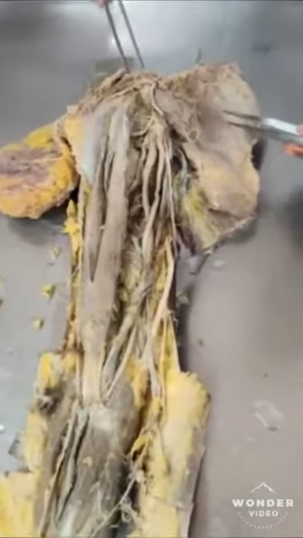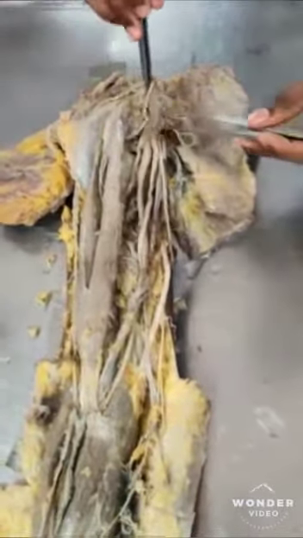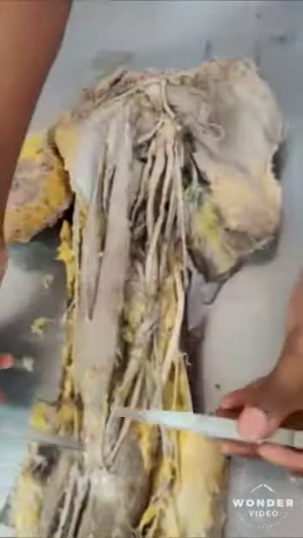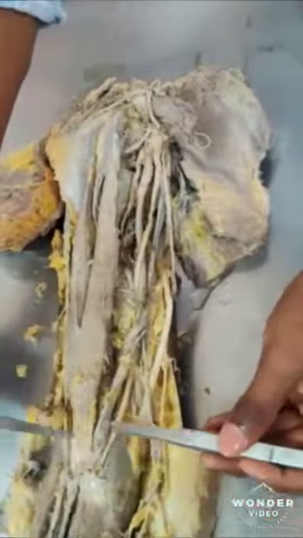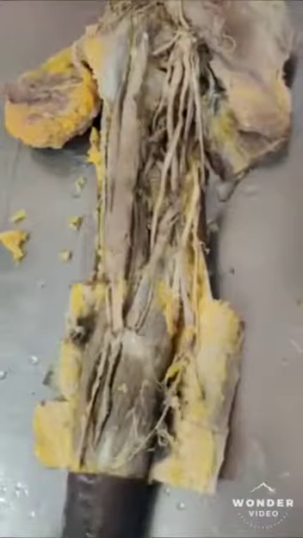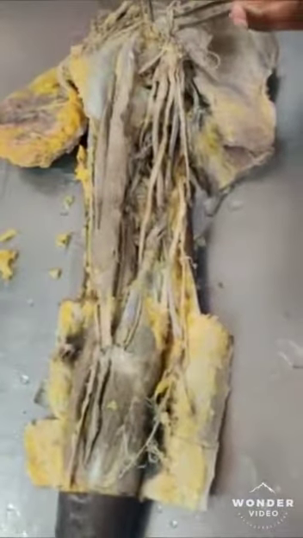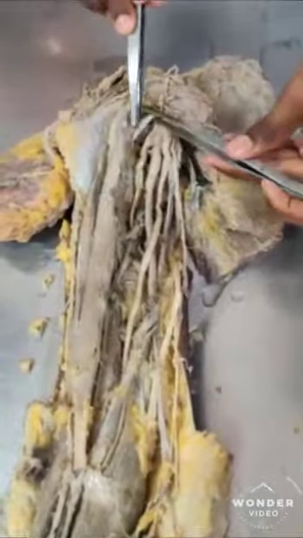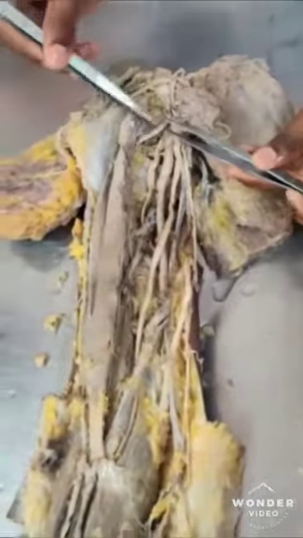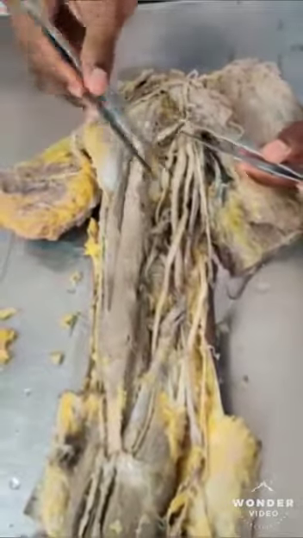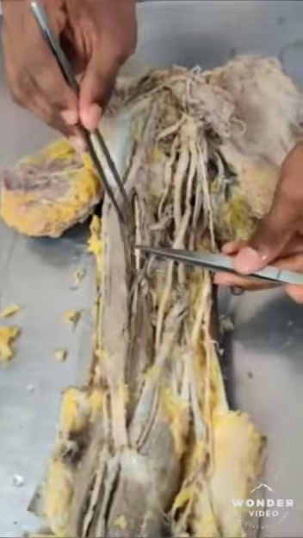Coracobrachialis is mainly supplied by the musculocutaneous nerve, which has its origin at C5 and C7. Next is biceps brachii. It is supplied by the musculocutaneous nerve, which has its origin at C5 and C6. Brachialis muscle is mainly supplied by two nerves, that is the musculocutaneous nerve, which is motor in function, and the radial nerve, which is proprioceptive in function.